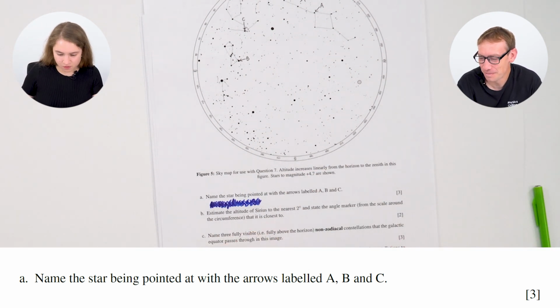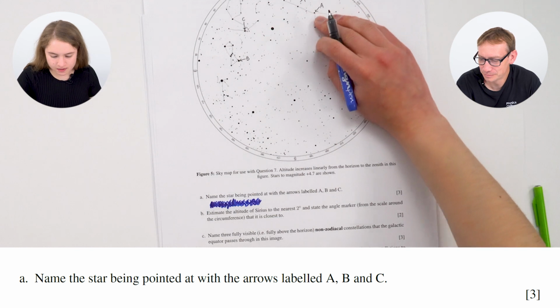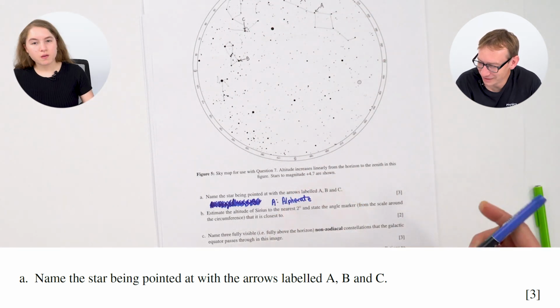Okay, so A is Alpheratz, but by the way, there are 2 different systems for naming stars. One is by the common name, for example, Alpheratz, and the other one is by the Bayer designations. The Bayer designation is a system of naming stars where you take each constellation, you call the brightest star Alpha, and then the second brightest is Beta, etc. But I personally find the common names more memorable.